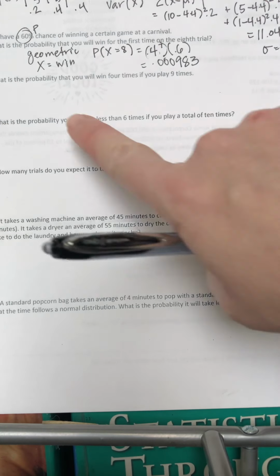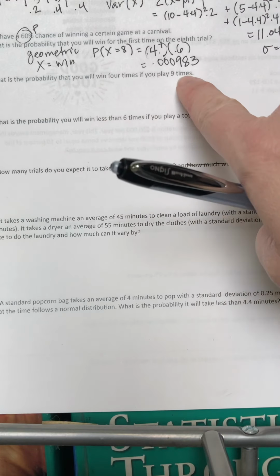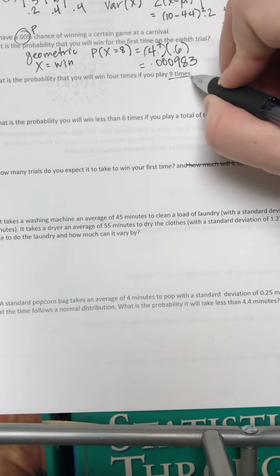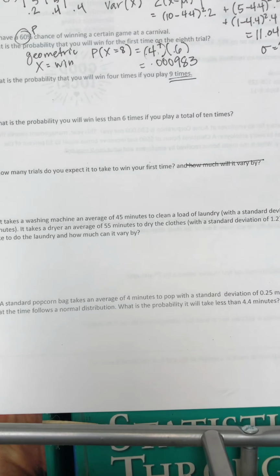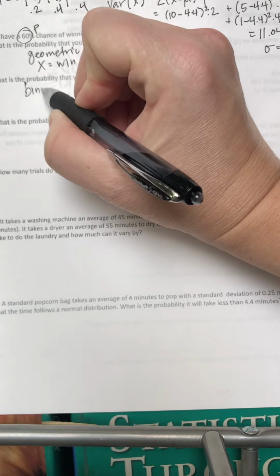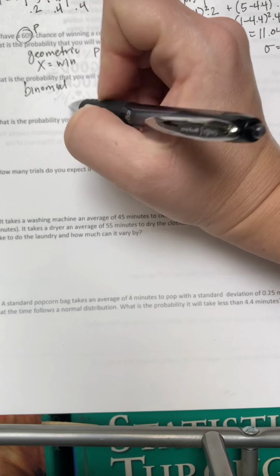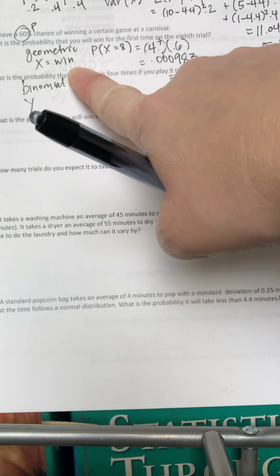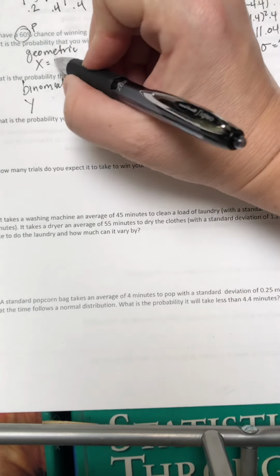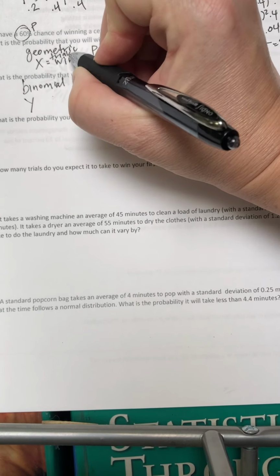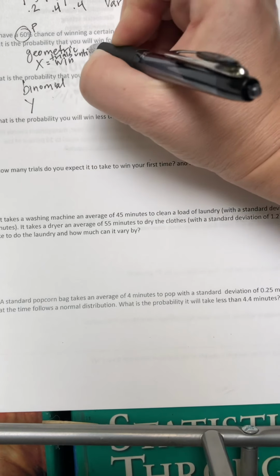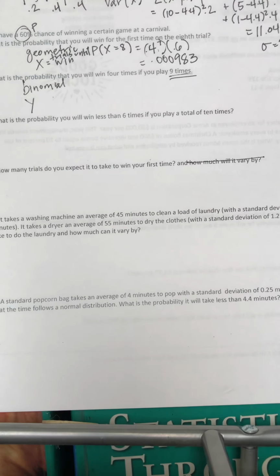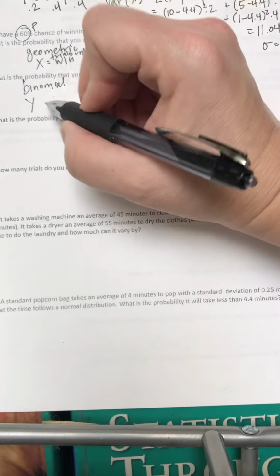All right, what's the probability you will win 4 times if you play 9 times? Now look at this. We've got a set number of trials. We are no longer playing until we win. So because we have a set number of trials, we know now it's binomial. We need a new letter. We'll call Y. Oh, I just realized I messed that up. It's not wins, it's trials until win. This one is wins.